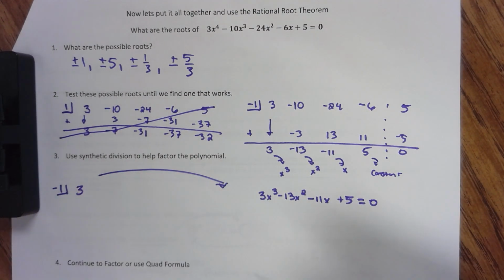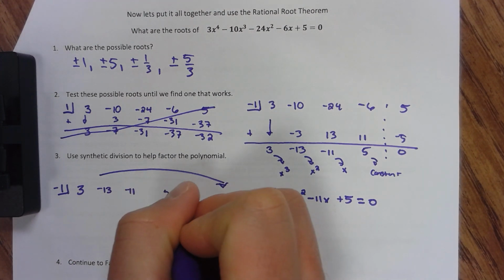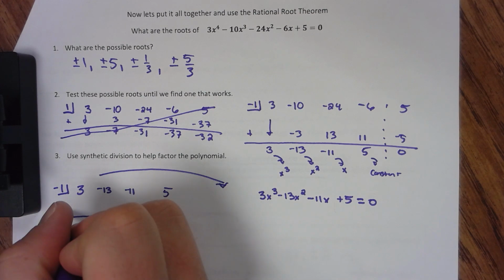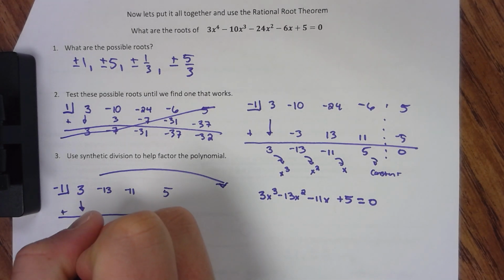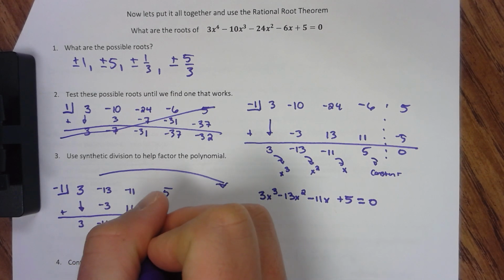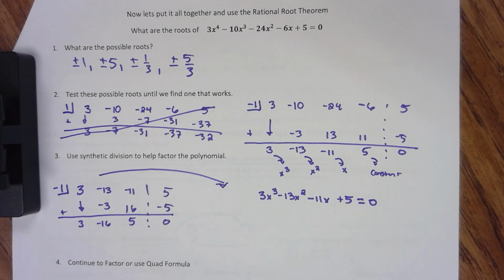And for my synthetic division, I'm going to bring the coefficients from that cubic polynomial. So bring down the 3, -3, -16, 16, 5, -5, and 0.